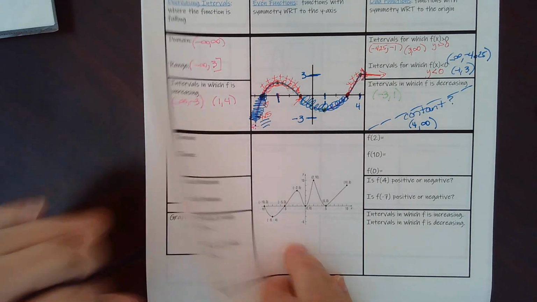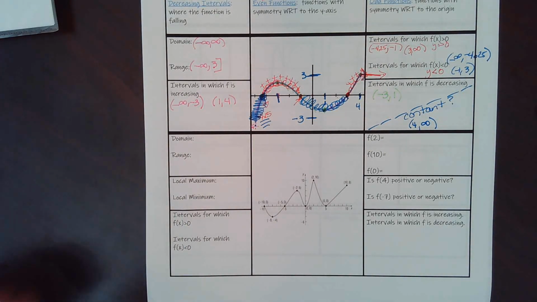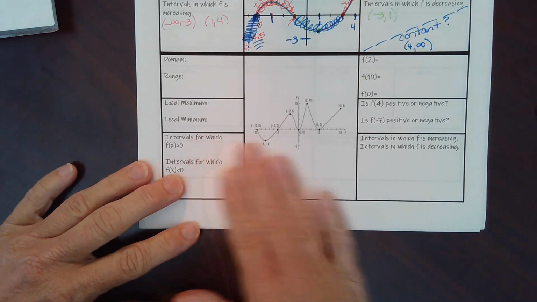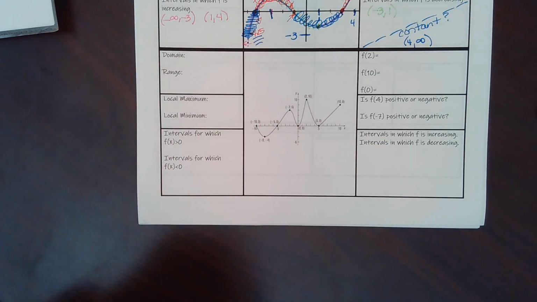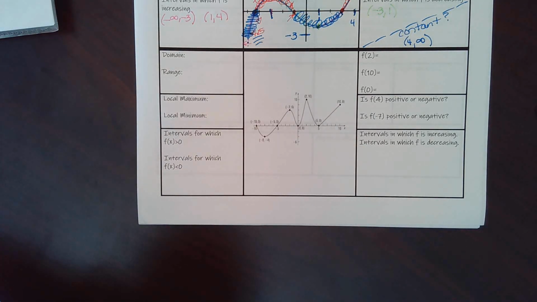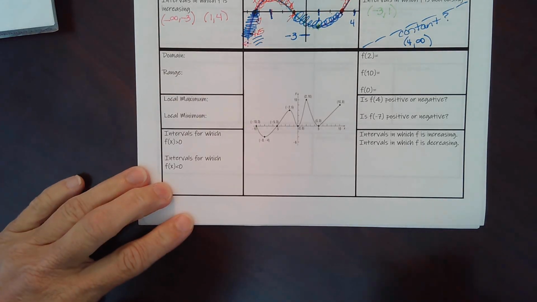All right, so let's go ahead and continue with these things. Same types of characteristics, but with another graph. And I apologize if the numbers here are a little hard to read, but anyway, let's go ahead and jump right on into this.